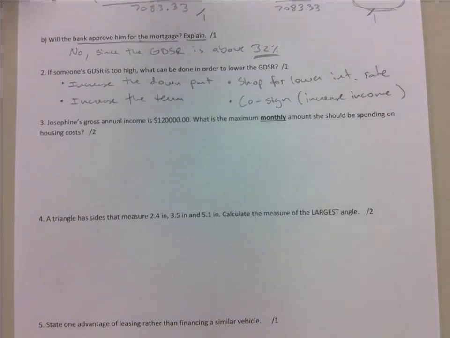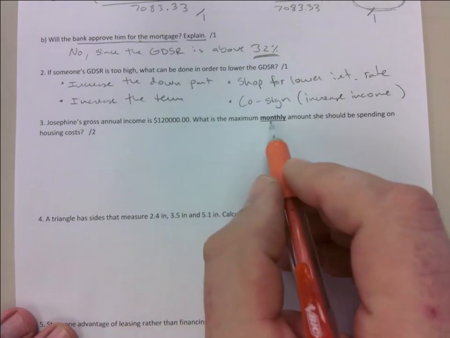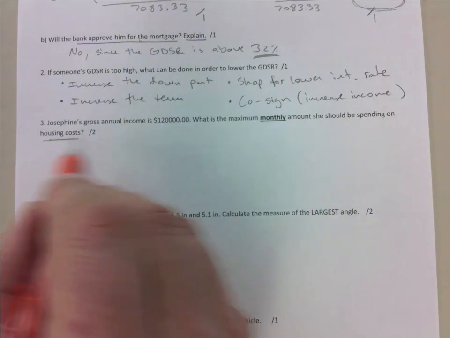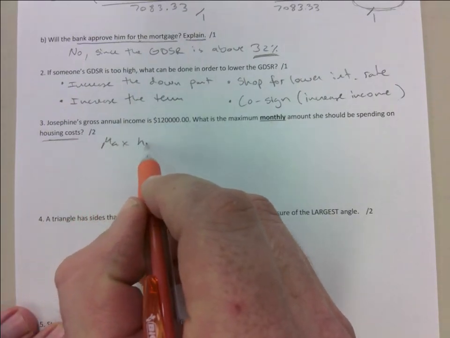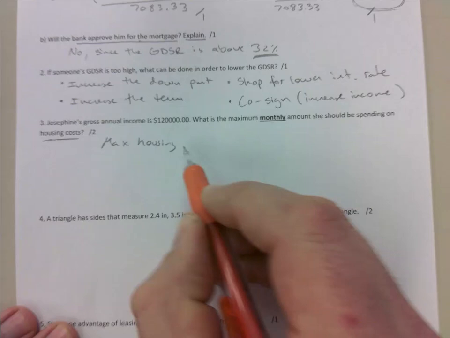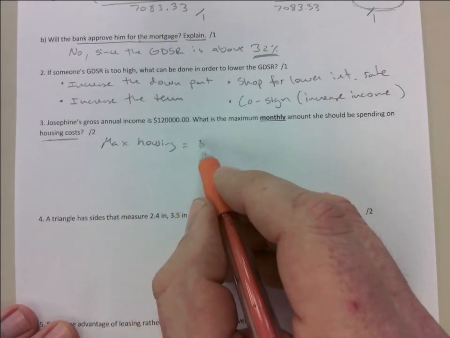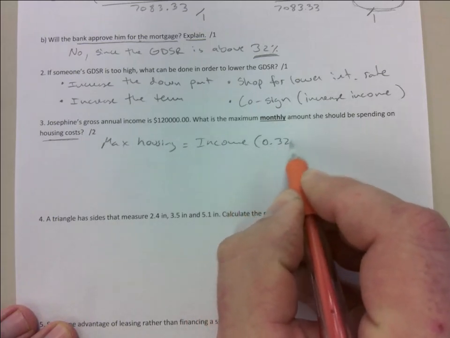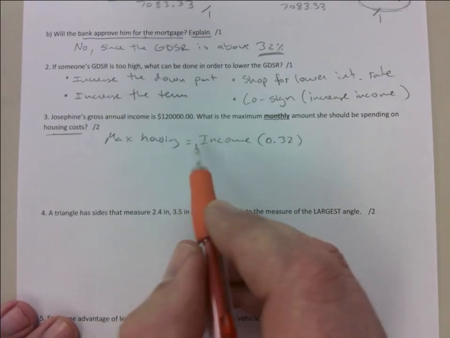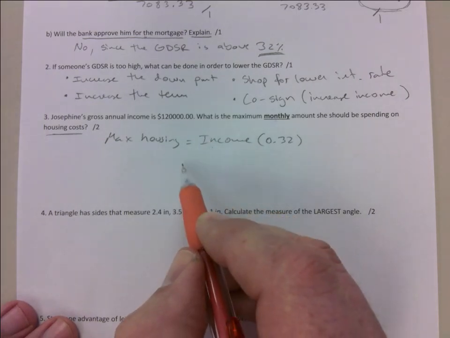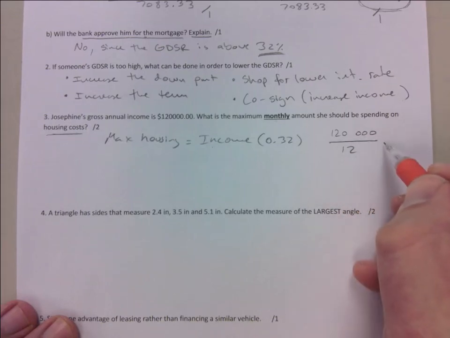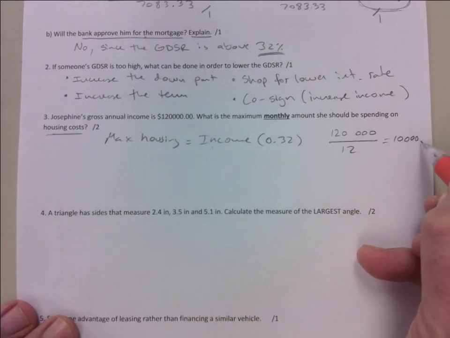Josephine's gross annual income is 120,000. What's the maximum monthly that she could be spending on housing? Max housing is going to be income times 0.32. And that is monthly, so I'm going to go 120,000 divided by 12. That's $10,000 per month.